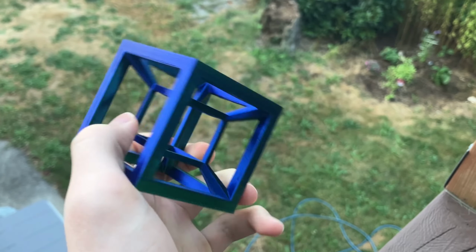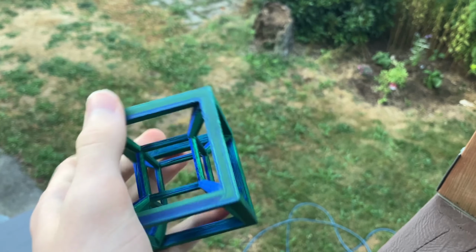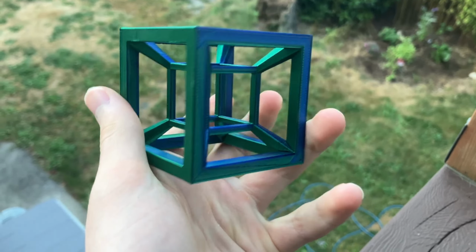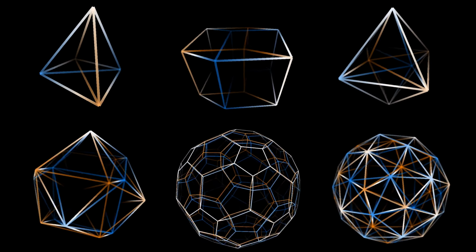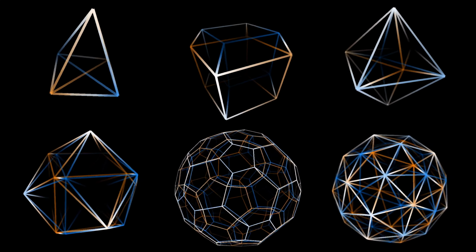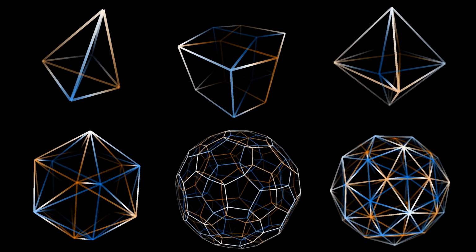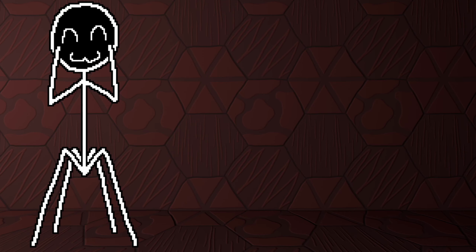Some time ago, I hand modeled this Tesseract projection and printed it. I'm happy with it. I think it looks nice. Ever since then, I've wanted to get all the 4D platonic solids, but I didn't want to model those by hand. The other day, I decided to finally code a 4D renderer that makes 3D models from Polycora.